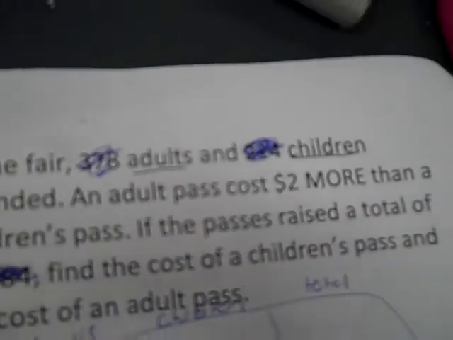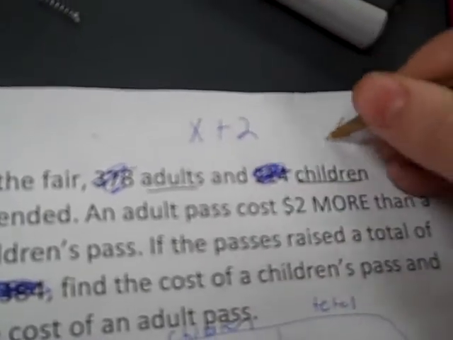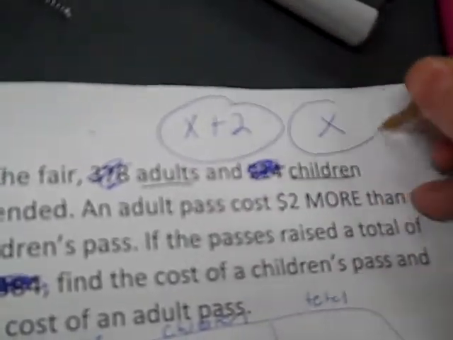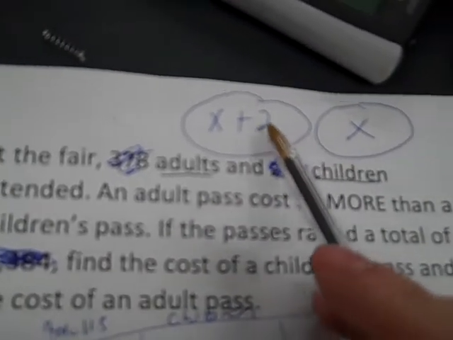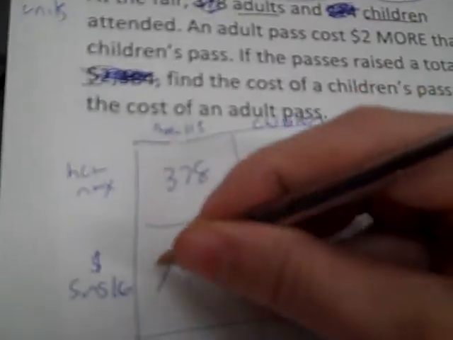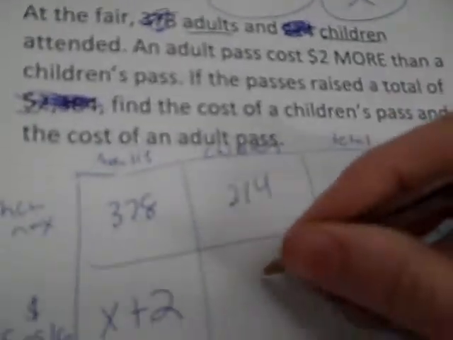But I know one is $2 more than the other. So I put x plus 2 and x and circle both those. That's what you're going to put here. Now you got to put the x plus 2 in the right place. The adult pass costs $2 more, so the x plus 2 is the adults. And then just the x is the children. Okay, just like that.